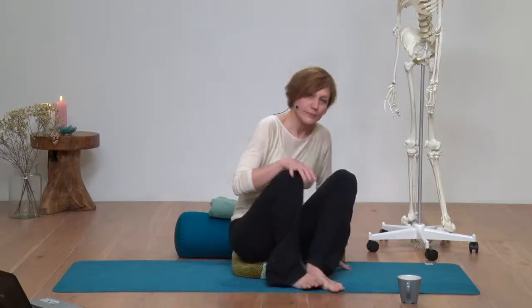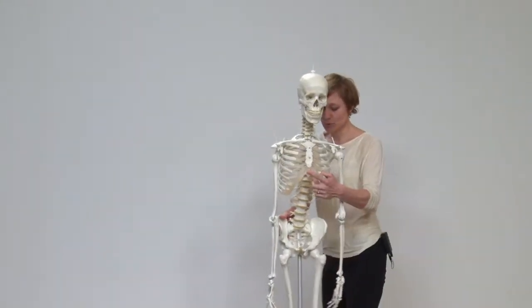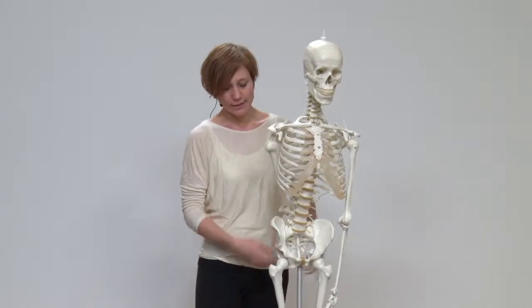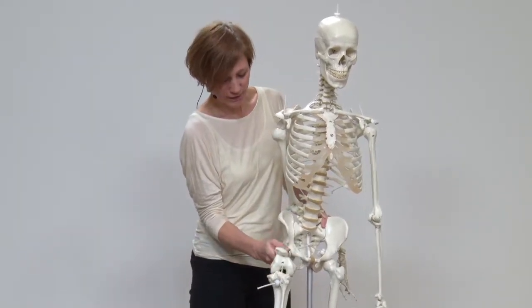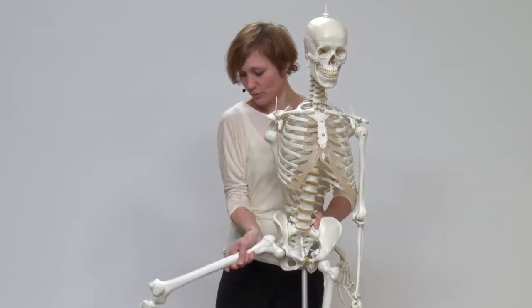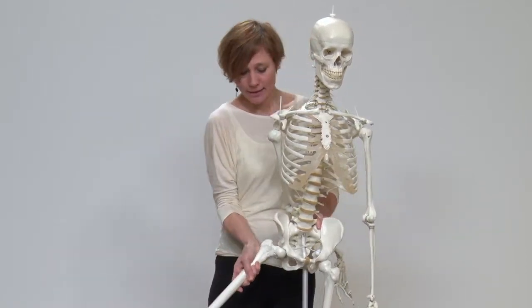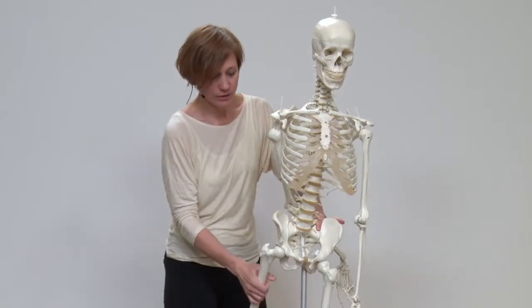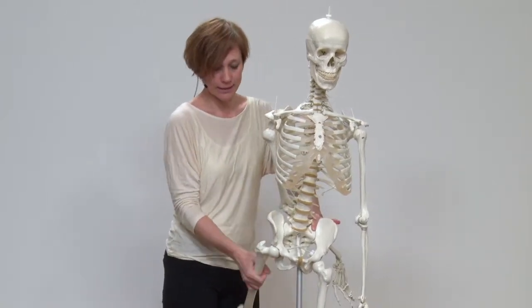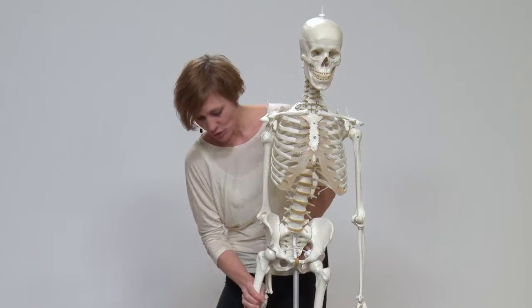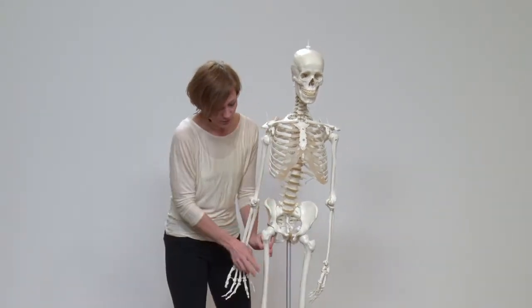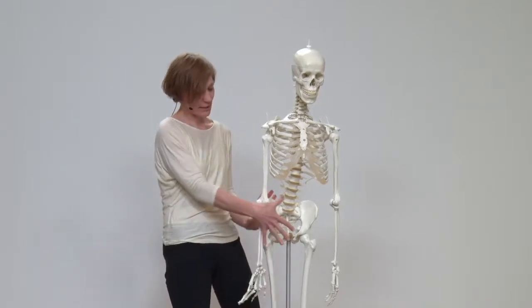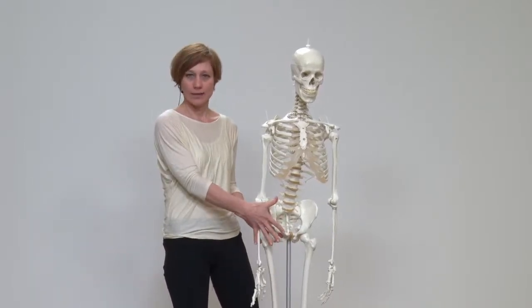So basically, I'm going to stand up and show you on the skeleton. All the movements that you can do with your legs, whether it's flexion, the leg going forward, or abduction, or extension, the leg going backwards, or external rotation, where the leg and the foot turn out, or inwards, all have an effect on the tissues around the hips.